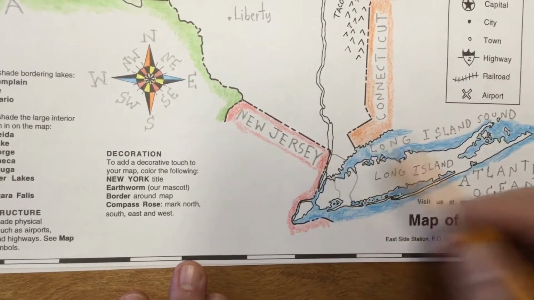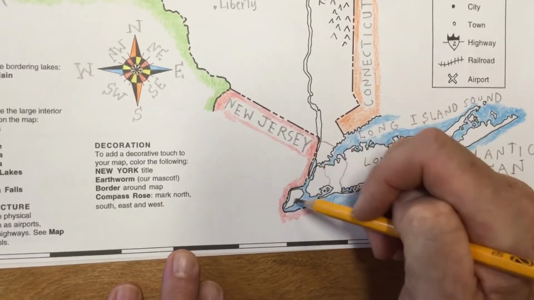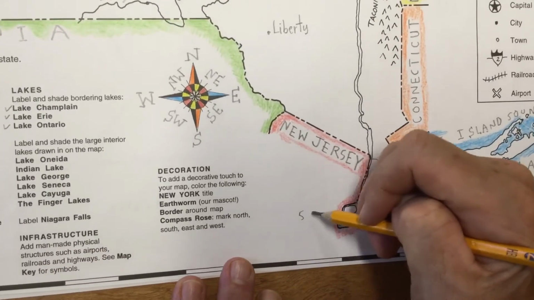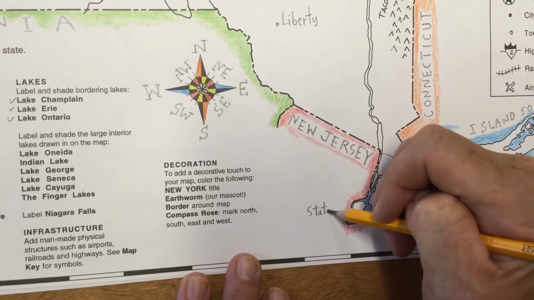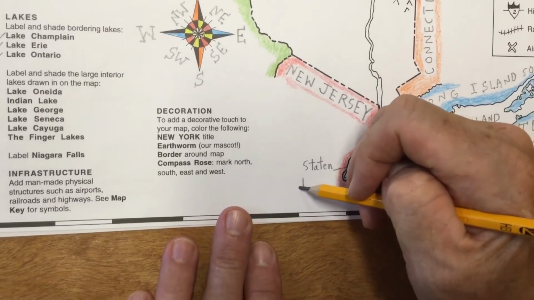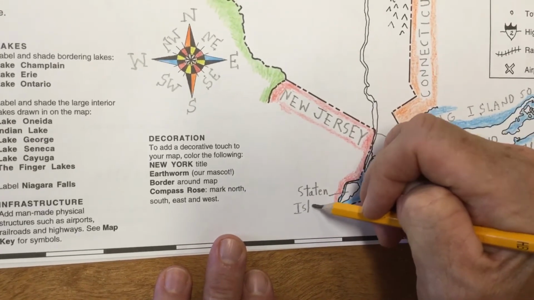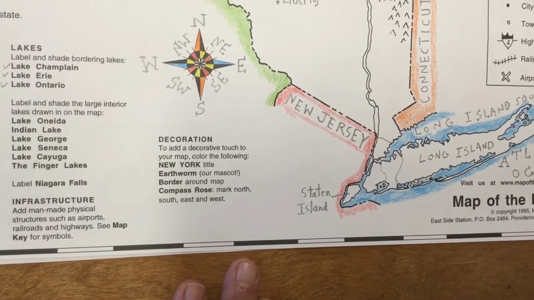And let's do one at a time. Let's do Staten Island first. That's an easy one to label. S-T-A-T-E-N. Okay, that's one of the boroughs of New York City.